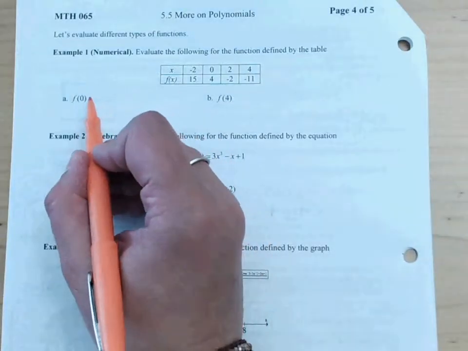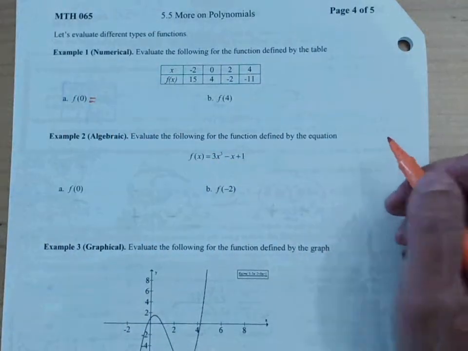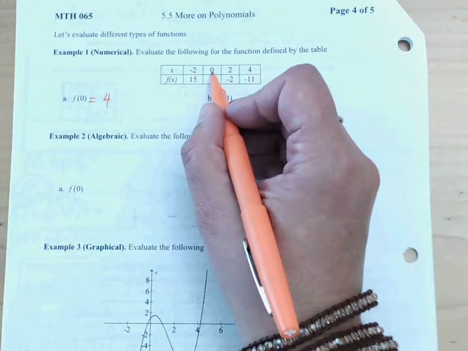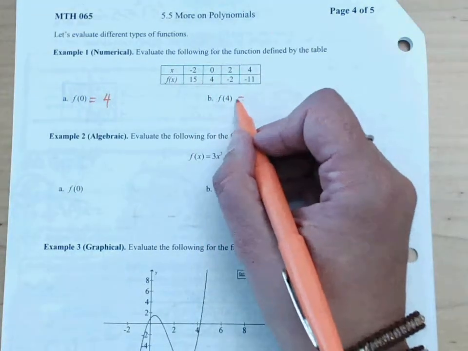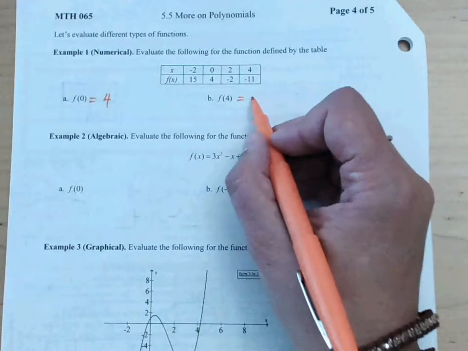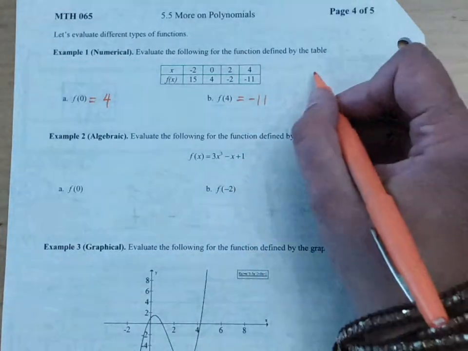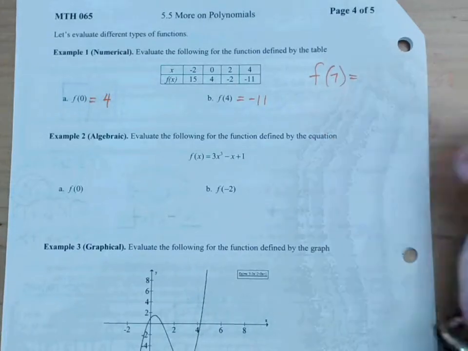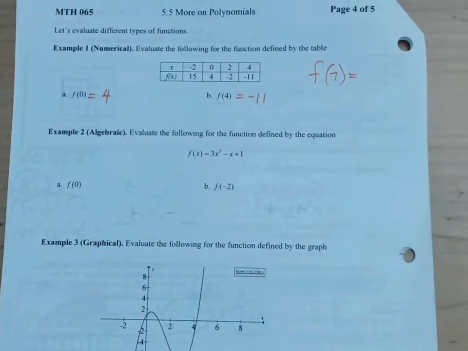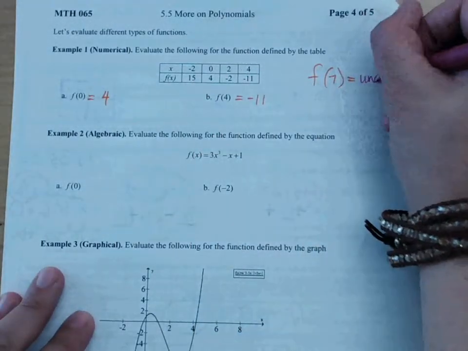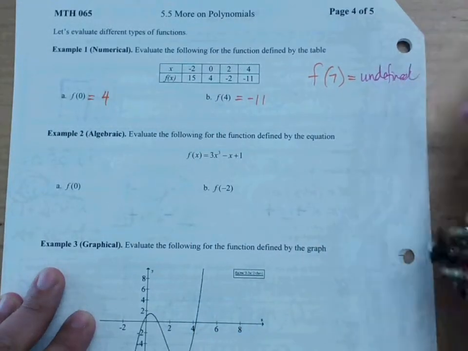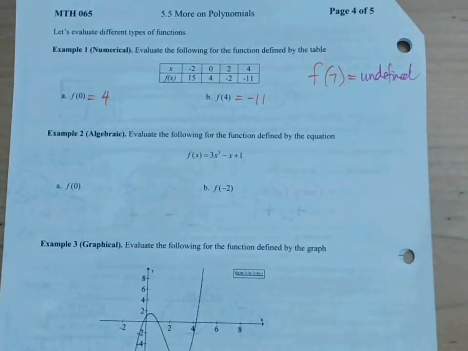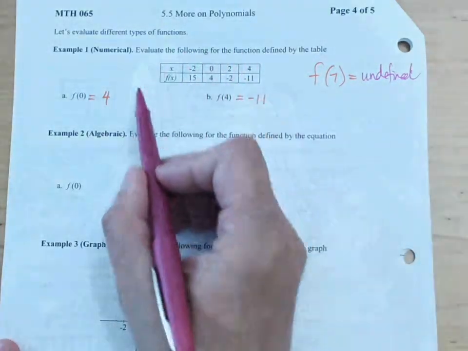So if I say f of 0 would be 4, because the x value is 0, the y value is 4. f of 4 would be negative 11, good. What about f of 7? There is no f of 7, is there? There's no 7. So we could say this is undefined or does not exist. It's not part of my table, and I don't have a formula in order to plug 7 in. So there are a finite number of points here.